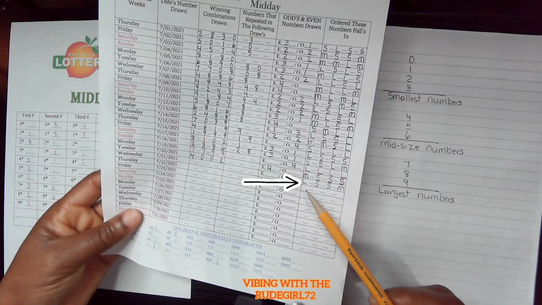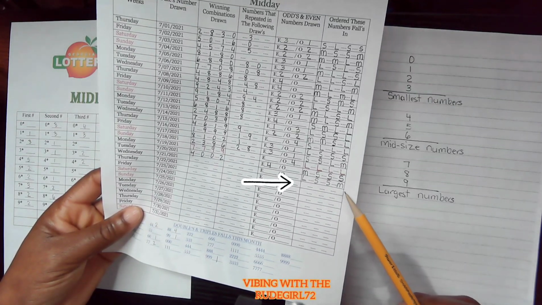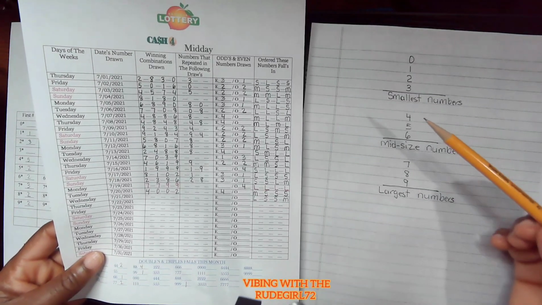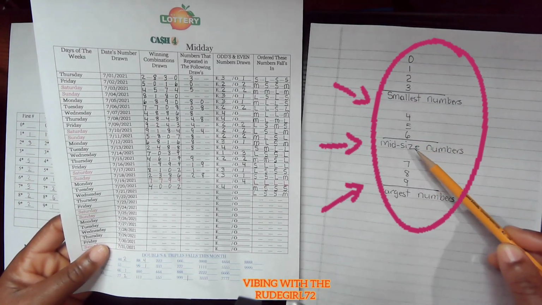So what I did, I selected a large number, a small number, and a medium number. Remember, these letters represent these breakdown numbers that I have over here. Okay, and it's the same thing.